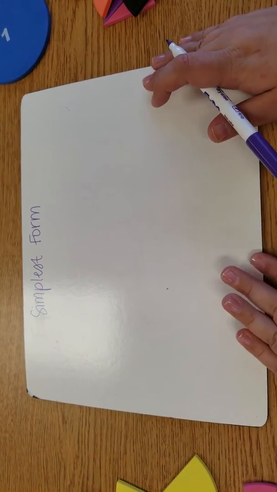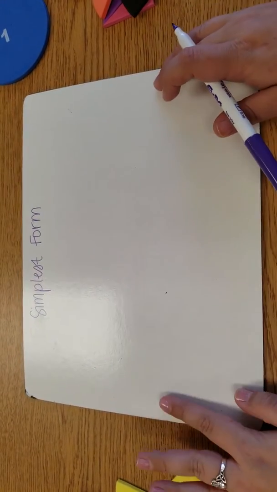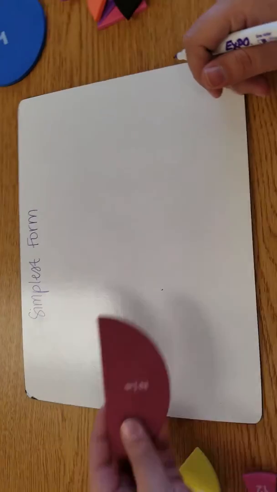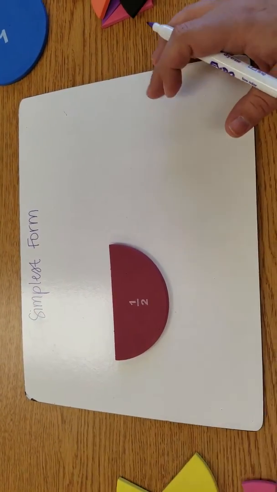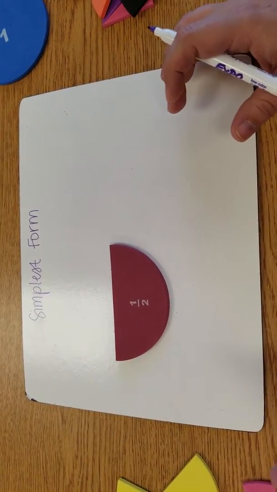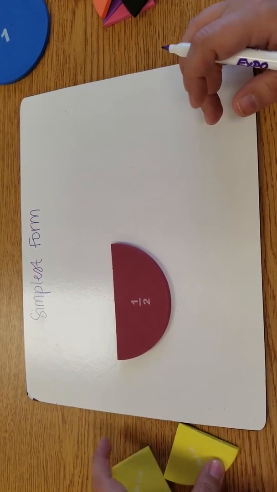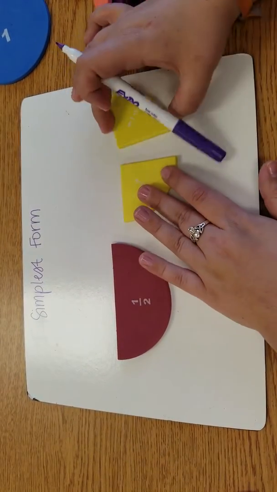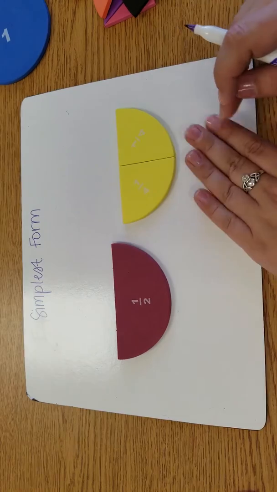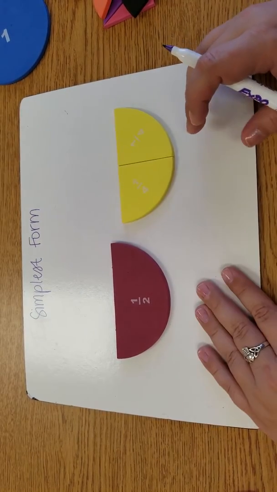Simplest form is a concept that a lot of my students have struggled with this year, so I thought I'd do a video to help explain. So simplest form is related to equivalent fractions in that equivalent fractions represent the same amount. So 2/4 is equal to 1/2.